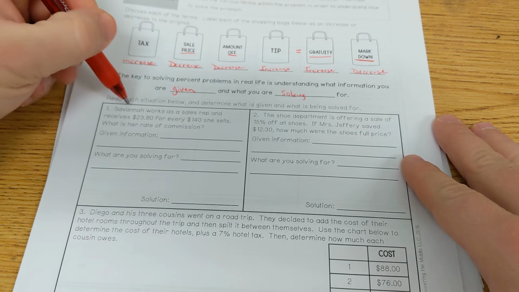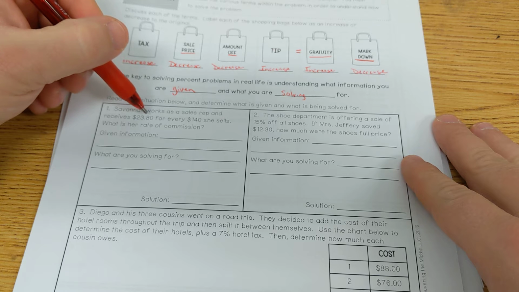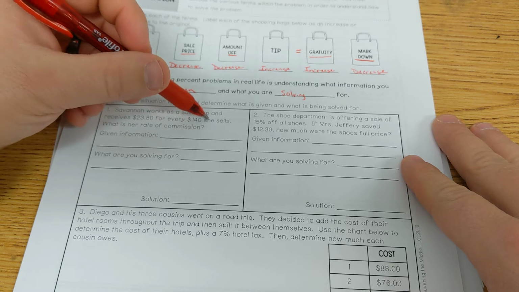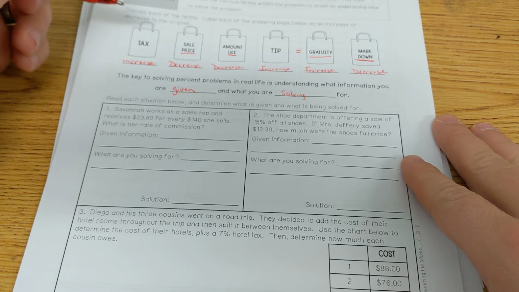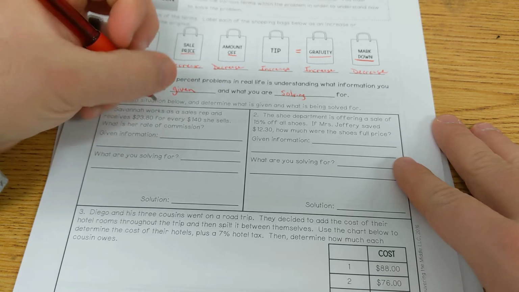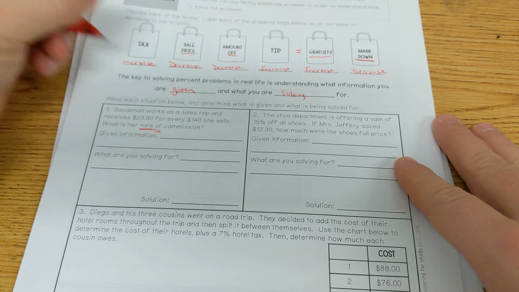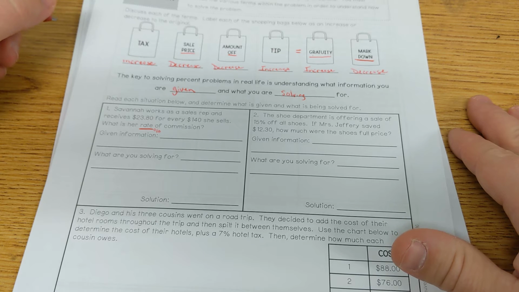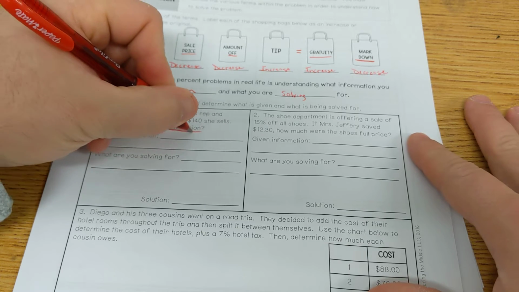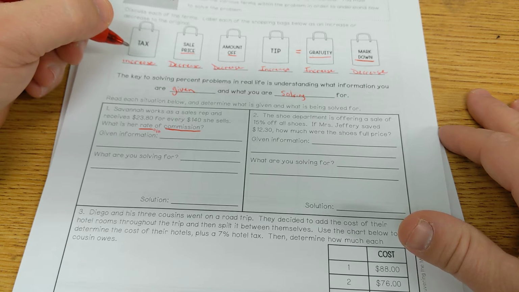All right, so number one: Savannah works as a sales rep and receives $23.80 for every $140 she sells. Then it asks, what is her rate of commission? Anytime you see that word rate, we're talking about a percent. And this word commission, that's just how much money she makes off of a sale.